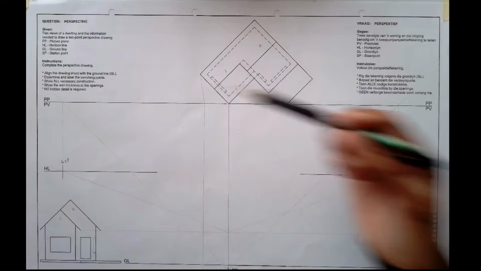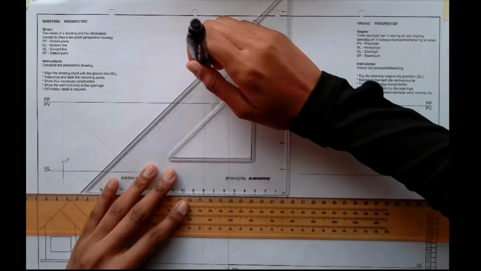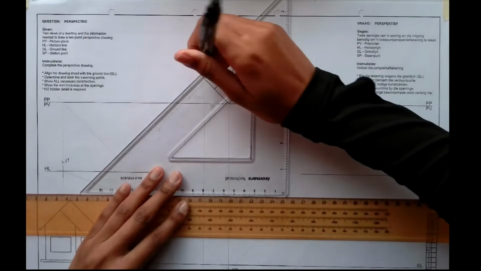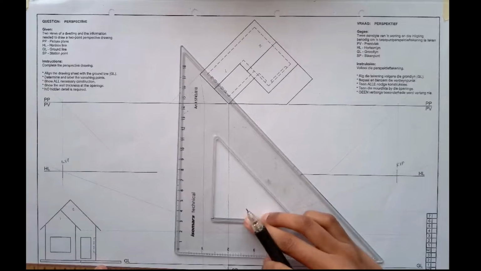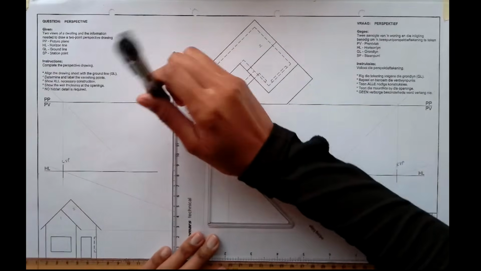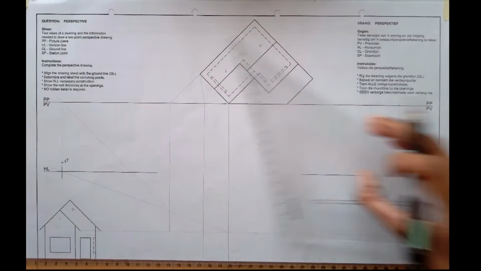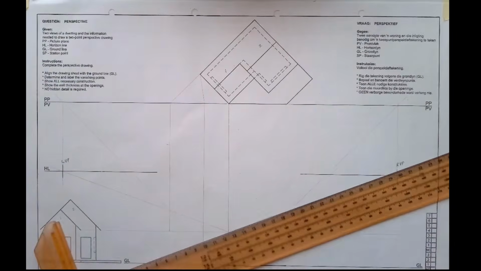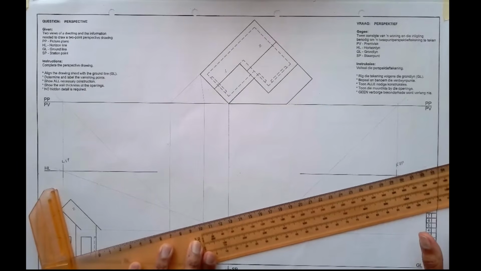Then I need to find the height. So I just bring it again at 45 degrees. Then straight to this line that I projected from the given view. Then I take it to the right vanishing point.